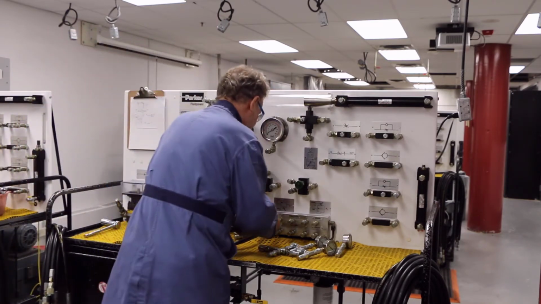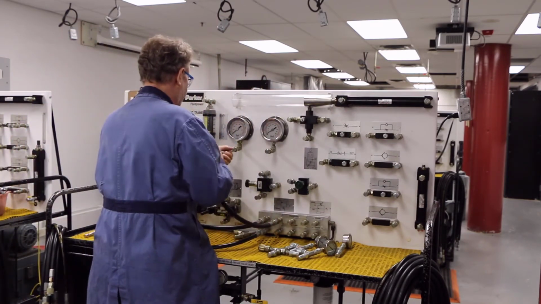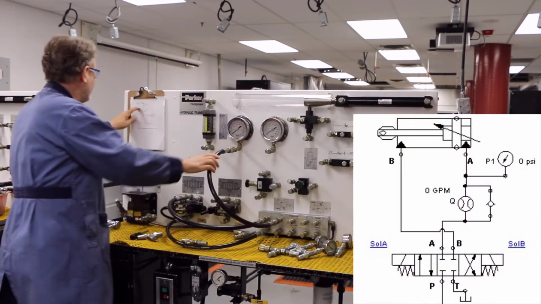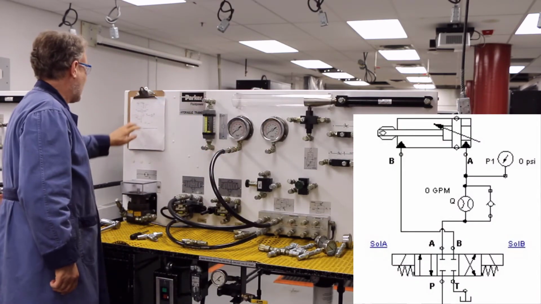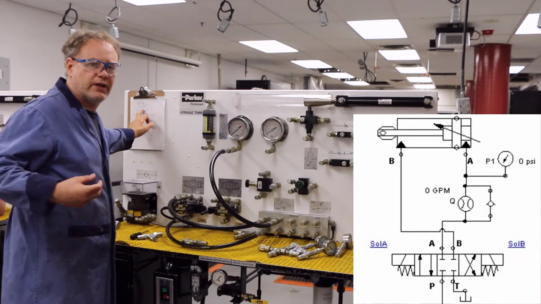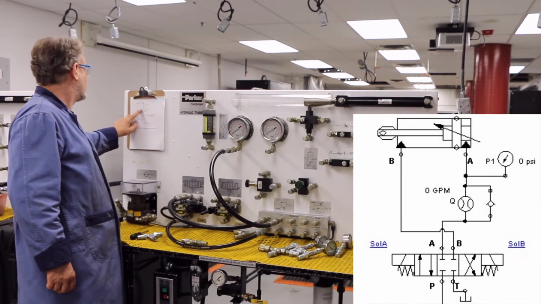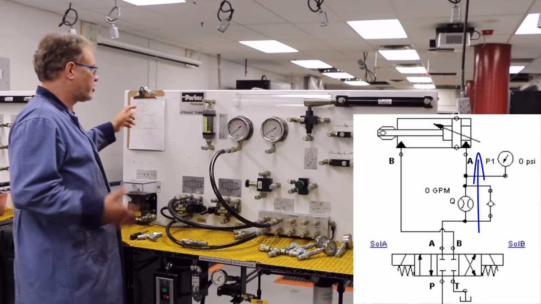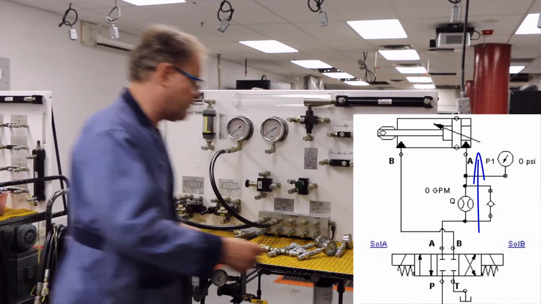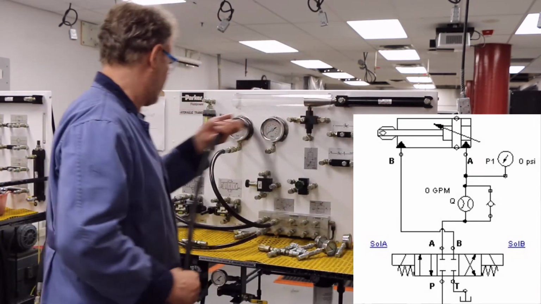I'm going to hook that up, and then I'm going to start into hooking this circuit up. Okay, good. So now, do I have any drains? Nope, no drains. I'm going to hook this up the way the fluid is flowing. So in this case, what I'm doing is I'm studying the fluid going into my cylinder. So I'm going to start coming out of my DCV and going into my cylinder, and we'll see what's going on.